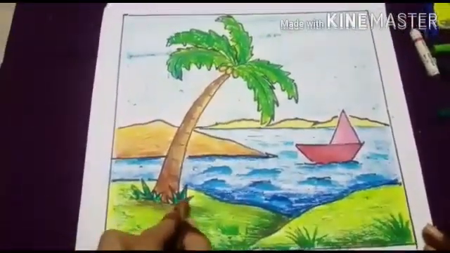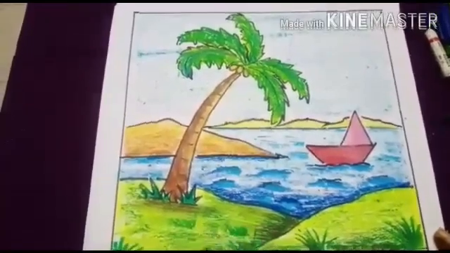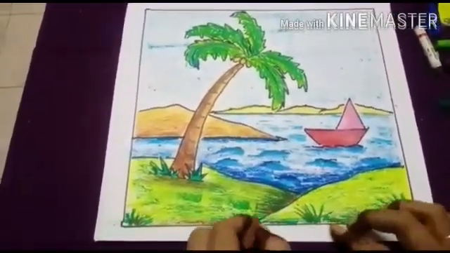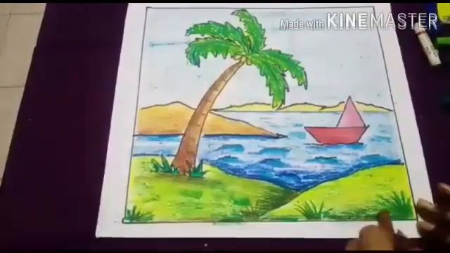And here is our drawing ready. Our coloring is also ready. Now you can see the difference between foreground, middle ground and background, and even the coloring.